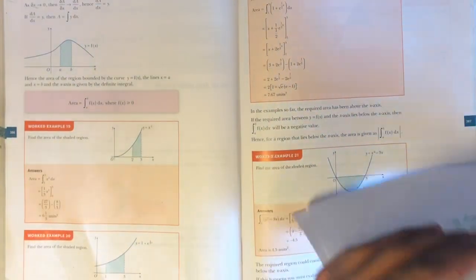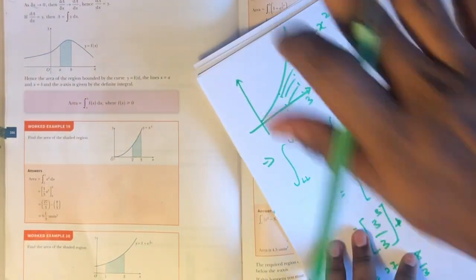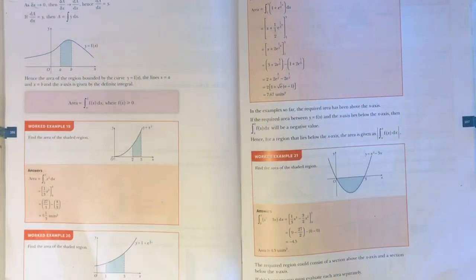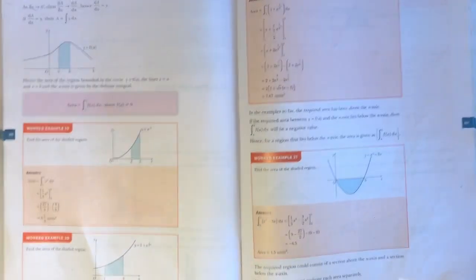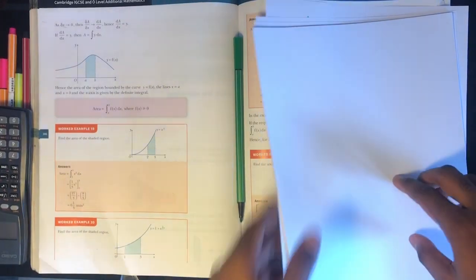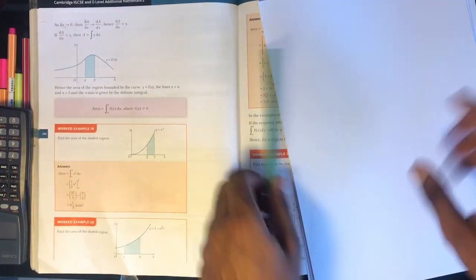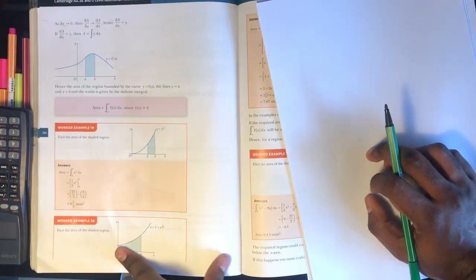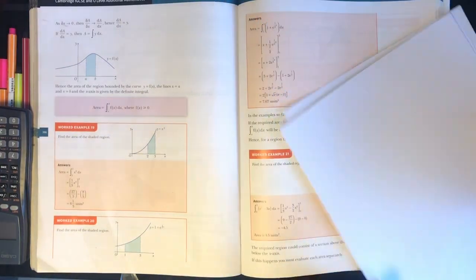Okay, so that's worked example 1. Now I'll do worked example 2 with you. For worked example 2, I need to zoom out first. Please video, don't stop. Okay, so now this example here. I hope you can see this example here. I'll write it down here.